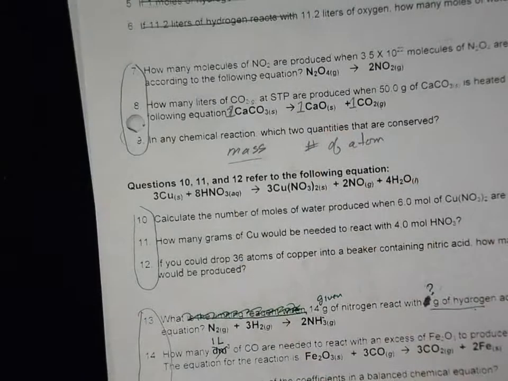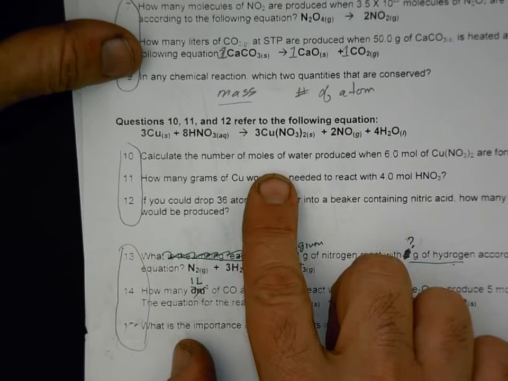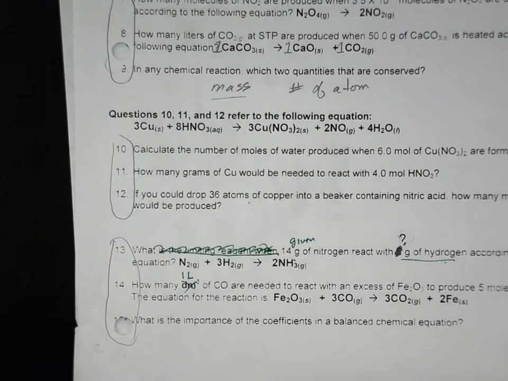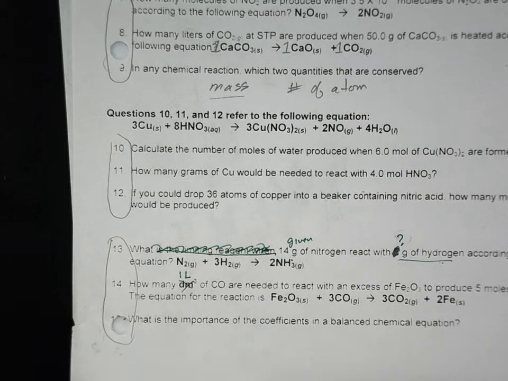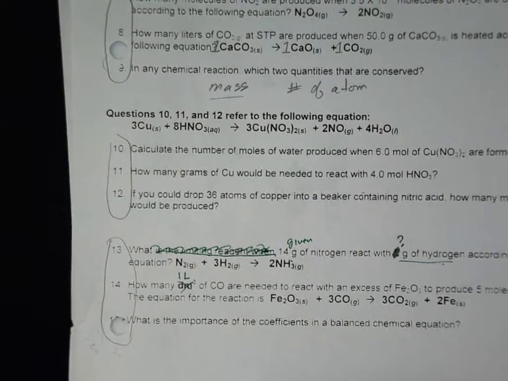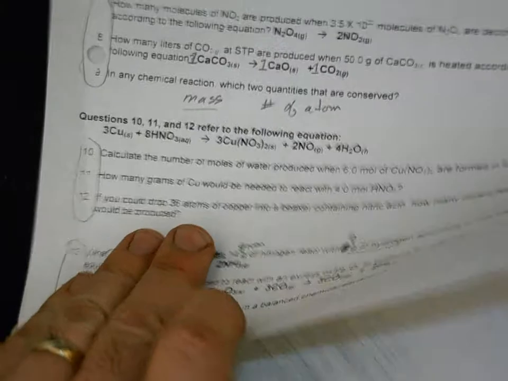So to begin with, number 10: calculate the number of moles of water produced when 6 moles of copper nitrate are formed. Now this is a mole-mole problem. It's going to be just one step. So let's take a look at this.